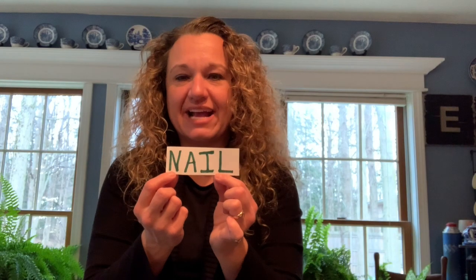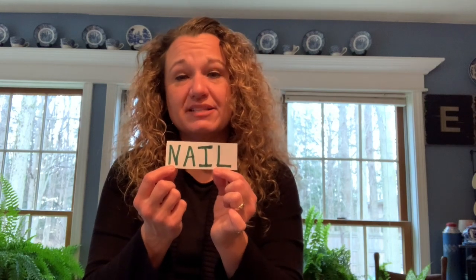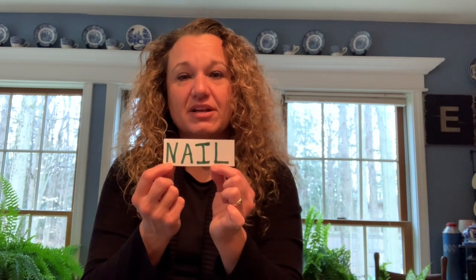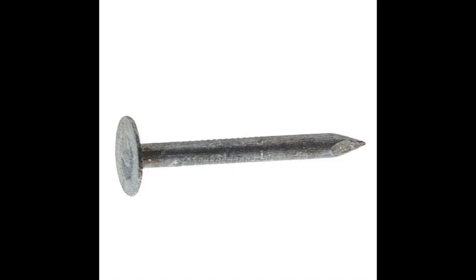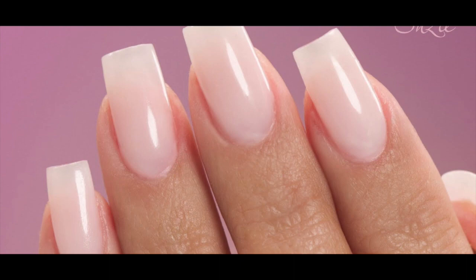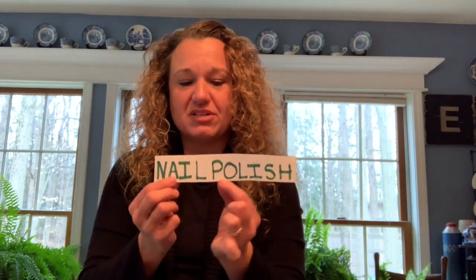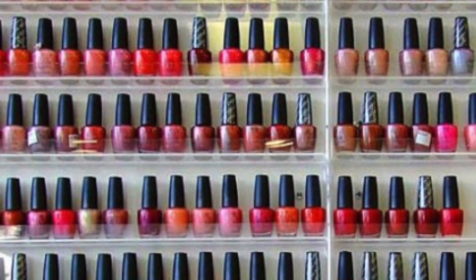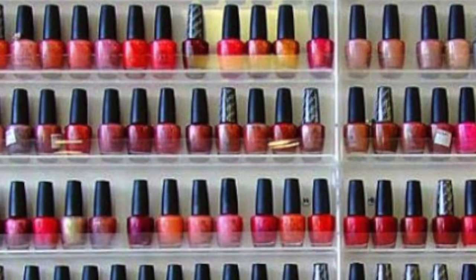And nail. Now there are 2 kinds of nails. A nail that you use a hammer to hammer into a piece of wood, or a fingernail. So there's 2 different words. 1 word for 2 different things that mean nail. Nail. And to go with your nails is nail polish. Nail polish.